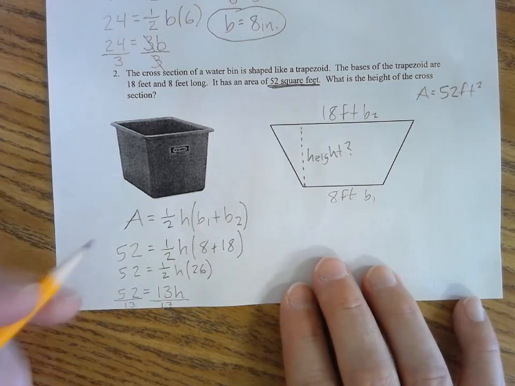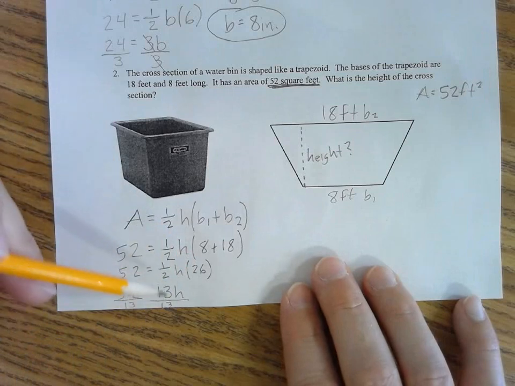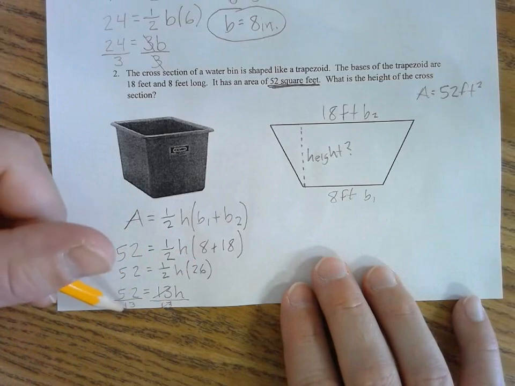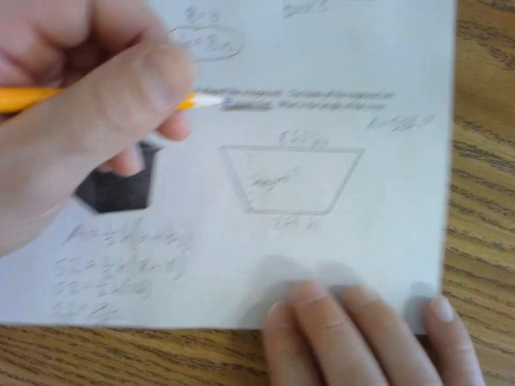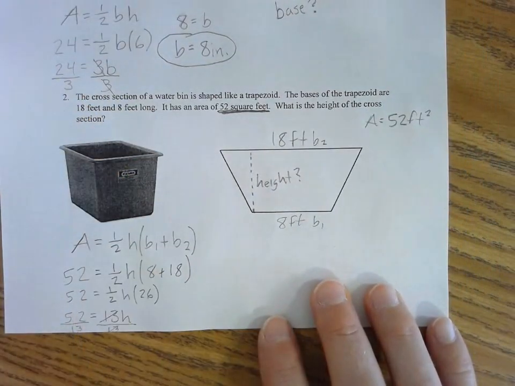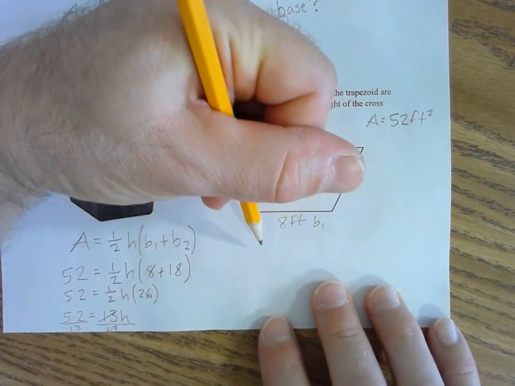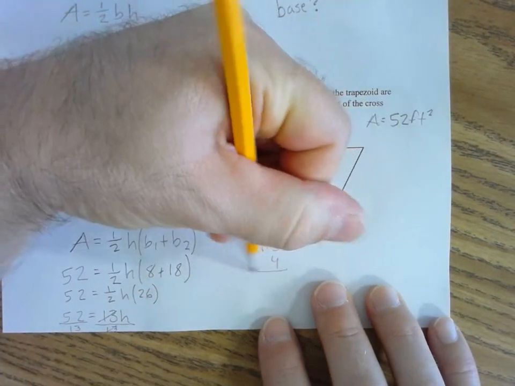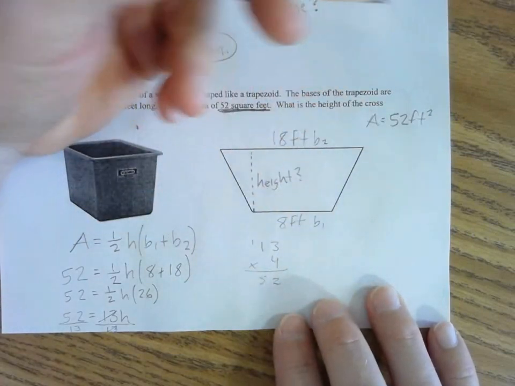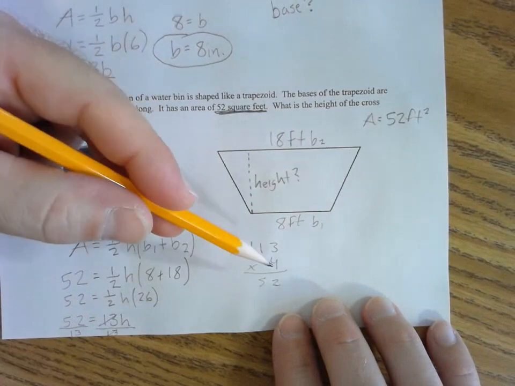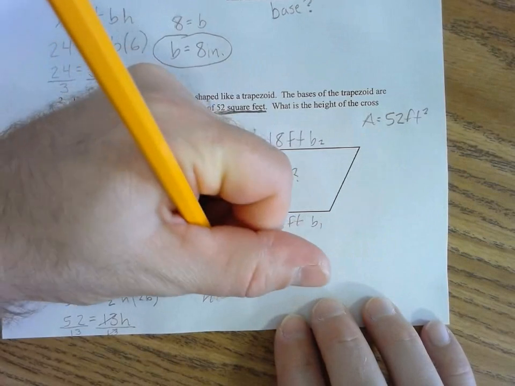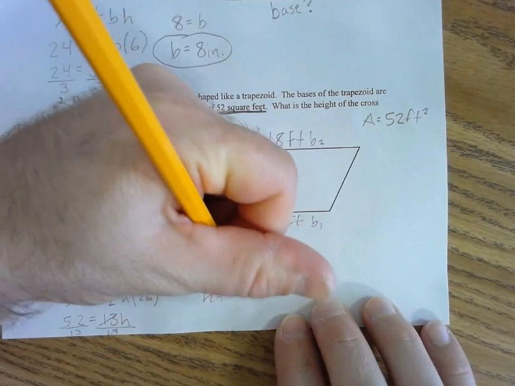All right? So on this side, what happens to the 13s? They cancel. And over here, you have to do 52 divided by 13. If you have to work it out, kind of guesstimate. So I know 13 times 4 is going to give me a 2 on the end. So let's try that. And that's 4, and that's 5. So 52 divided by 13 is 4. So my answer, h equals 4, and how much?